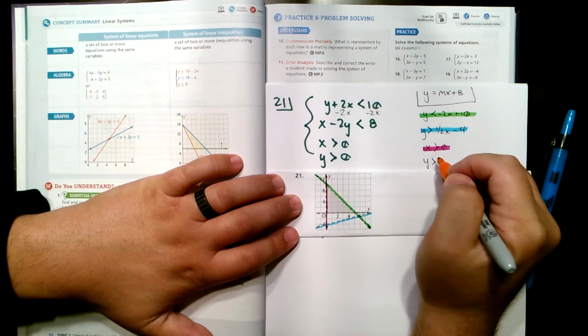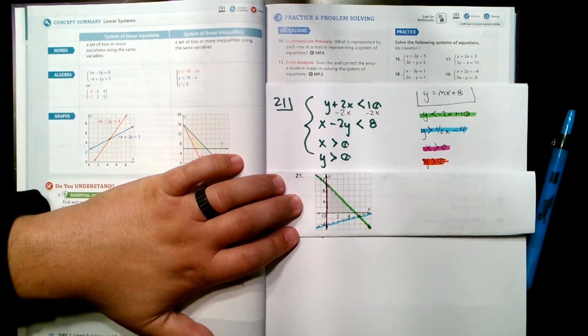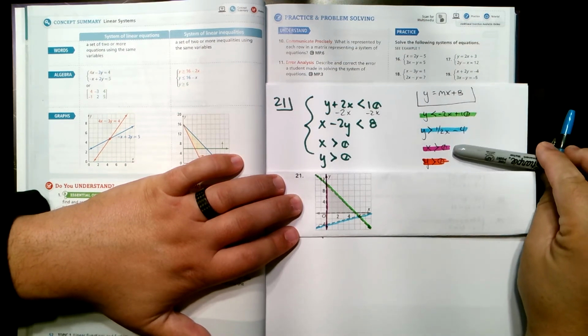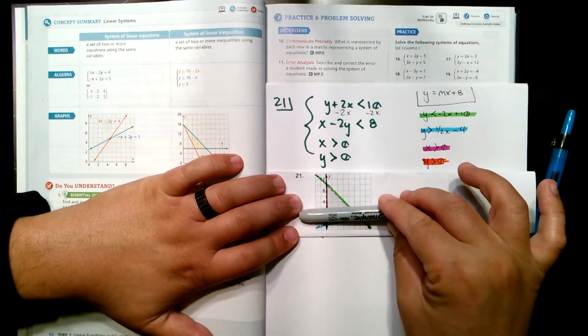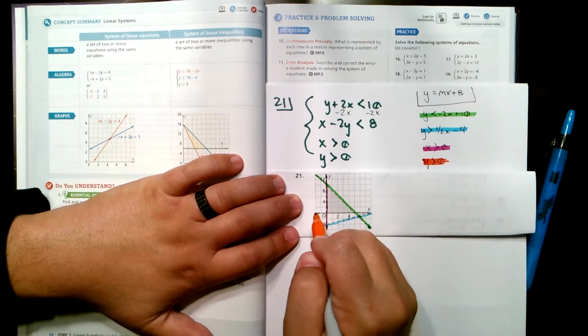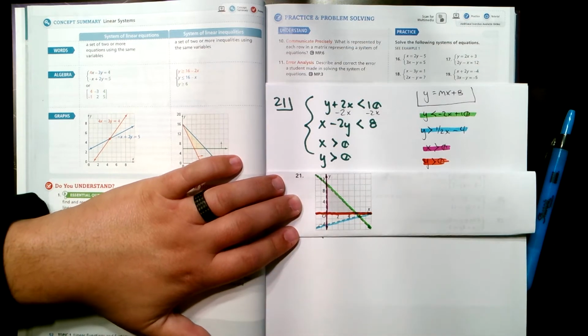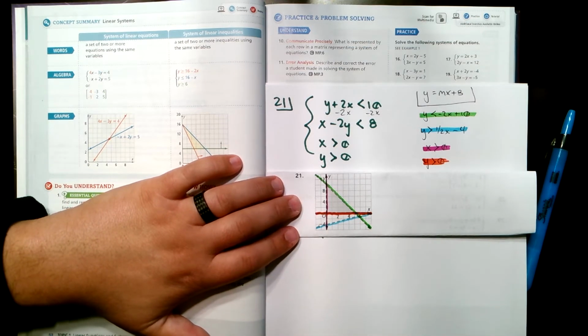I don't think I have a different color. So we'll just do this. Y is greater than 0. Unlike x equals 0, that being a vertical line, y equals 0 is a horizontal line. So that's going to be this one right here.